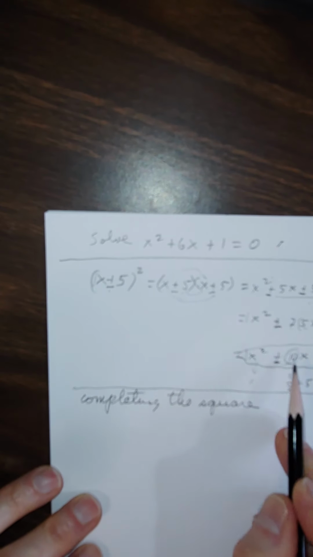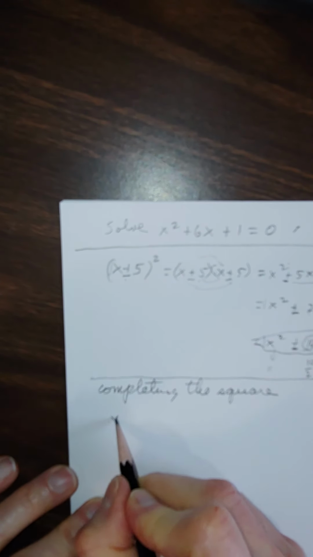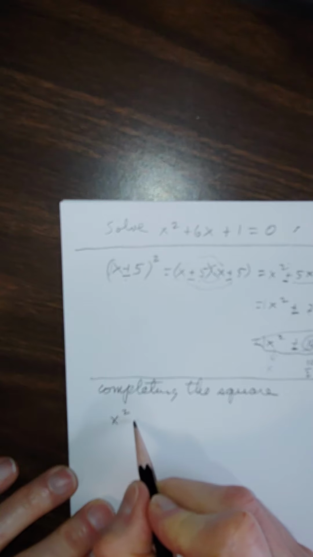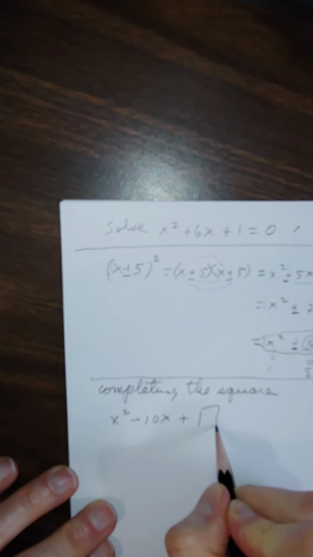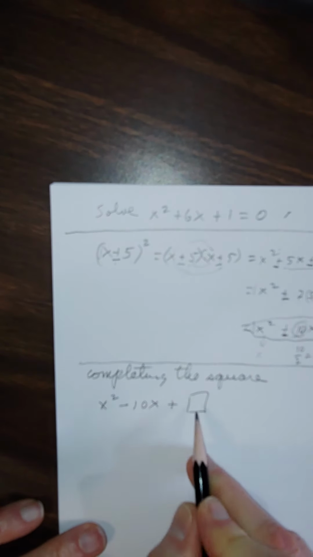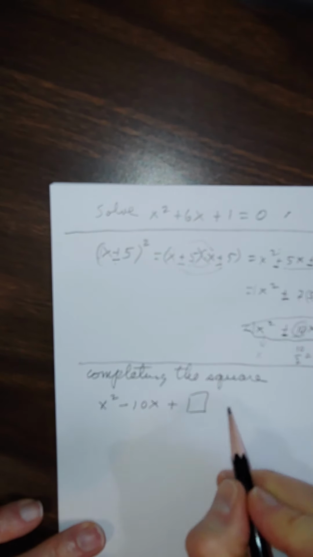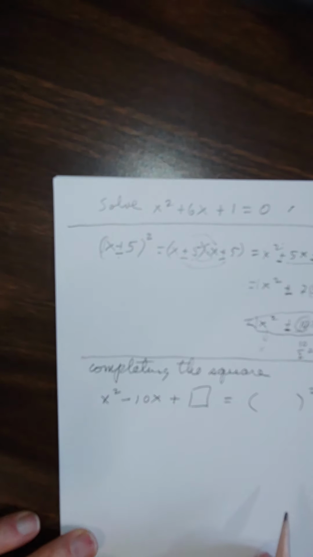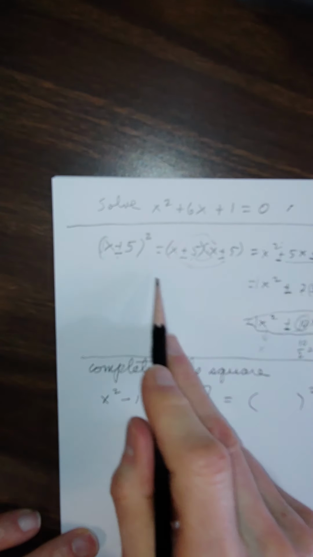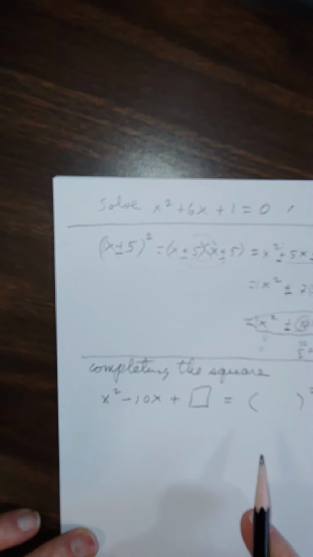Now you saw the relationship between this number and this one. So if I said, hey, we have x squared minus 10x, let's say, and I asked you, find the number that you can add on to these two terms to make this a perfect square so it factors like this. We just learned what the relationship was with this specific example, but it always works out like that.